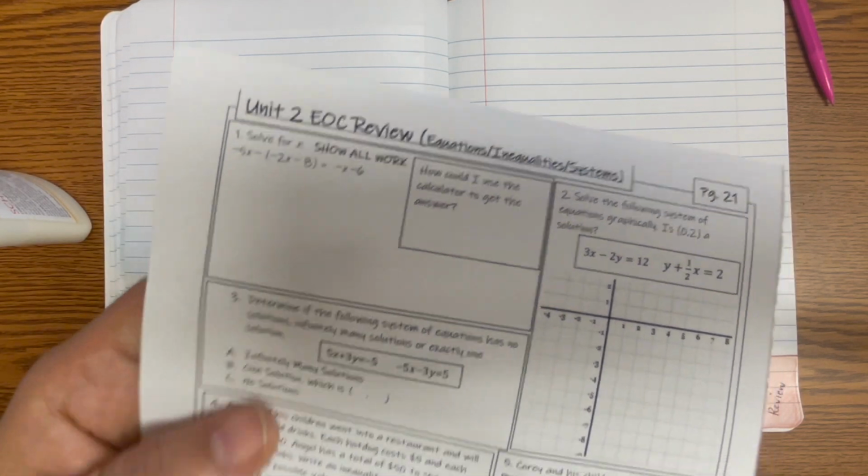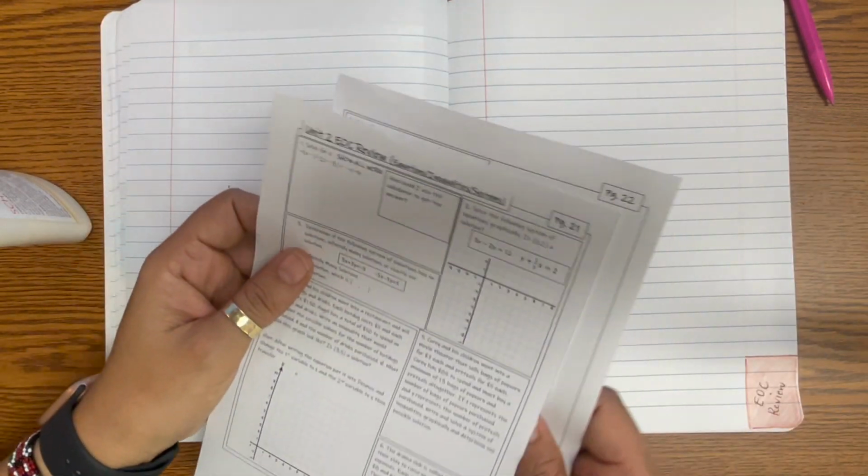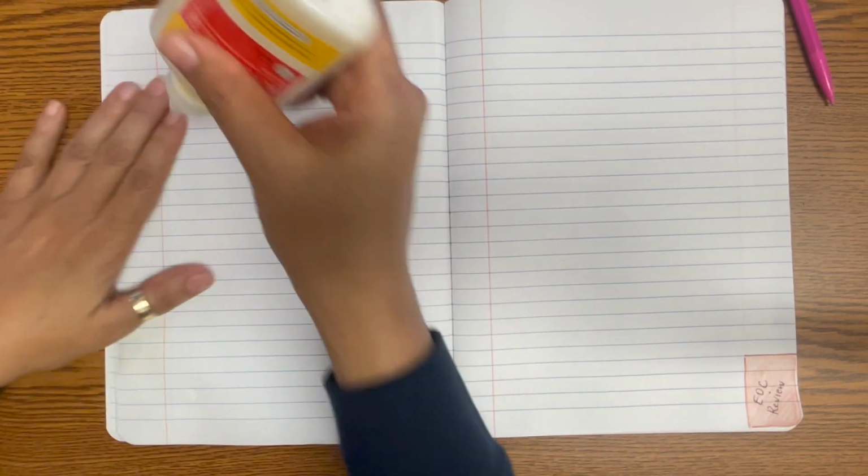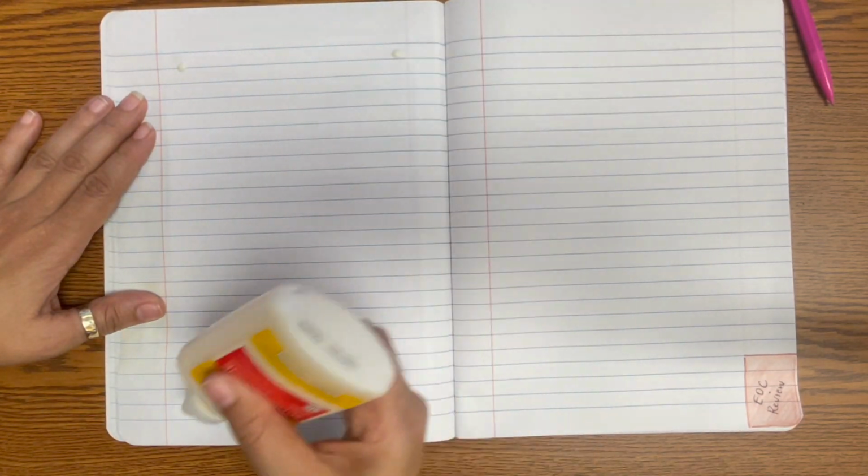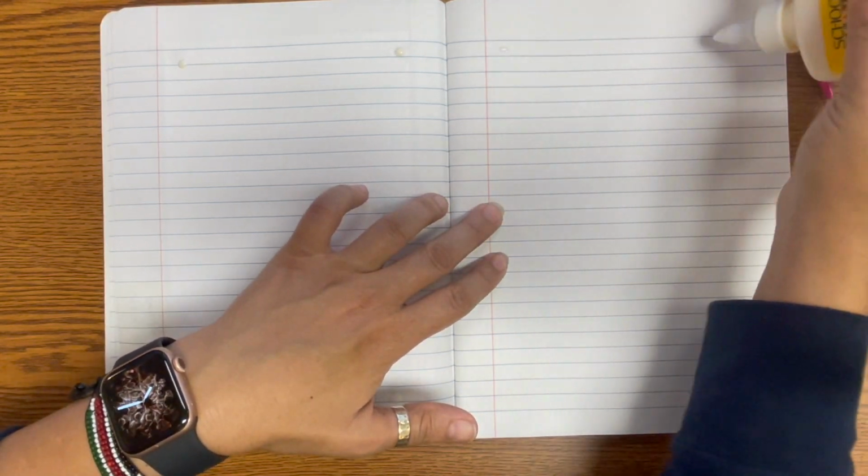All right, last two pages should be, it says EOC review. EOC review in order, left and then right. Second line, one drop on the second line. All right, in order, left to right.